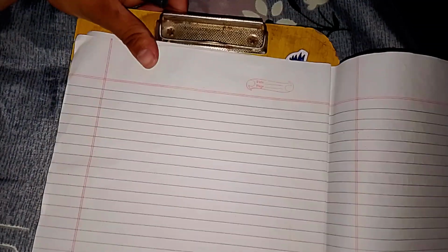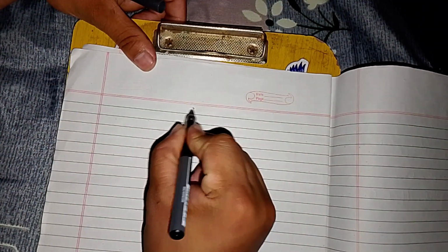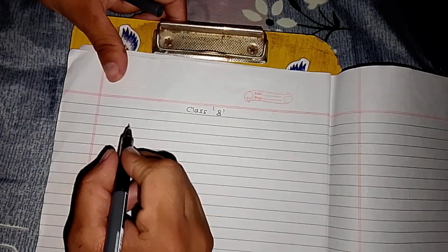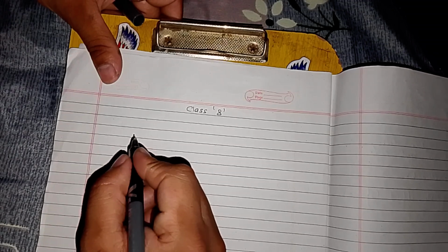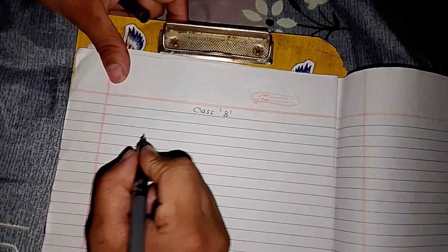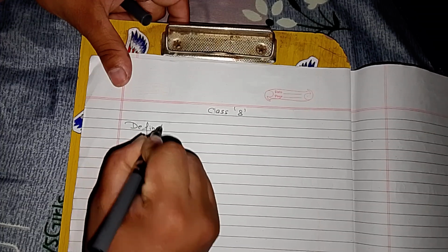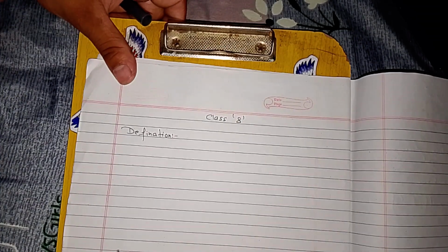So today I'm going to talk about simple machines of class 8 especially. This class will focus on the important exam questions along with the concept behind the topic of simple machines. First of all, let us go with the definition of simple machine. How do we define a simple machine?